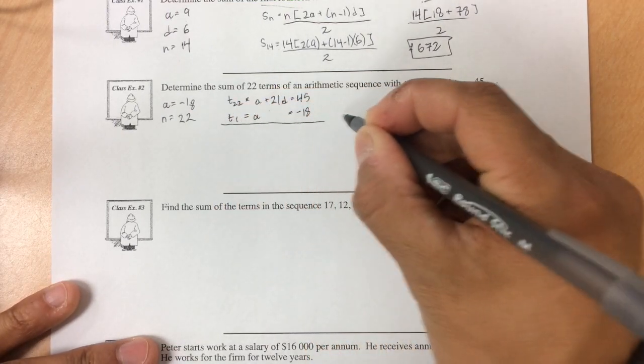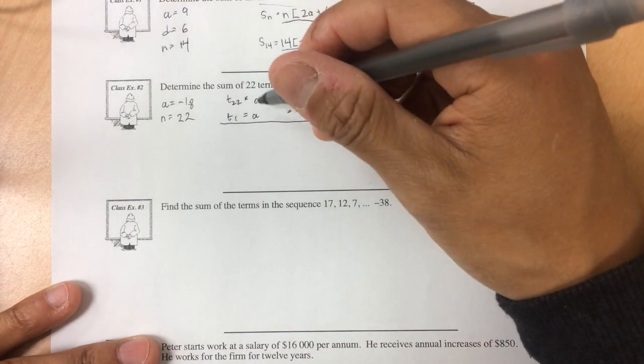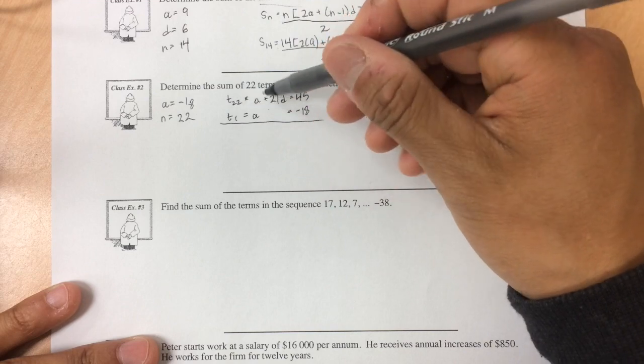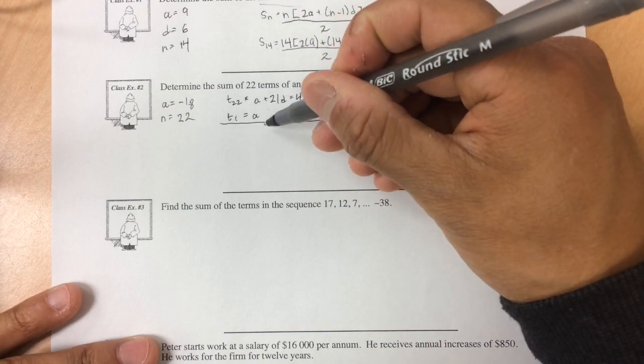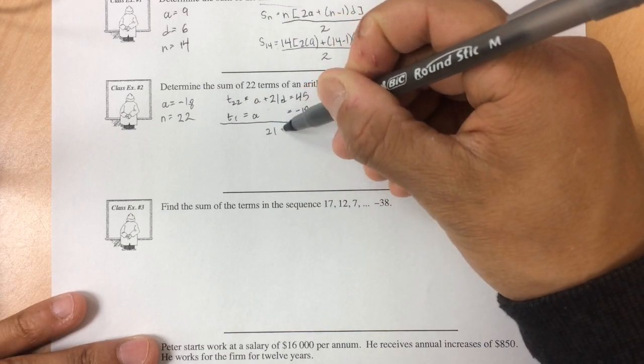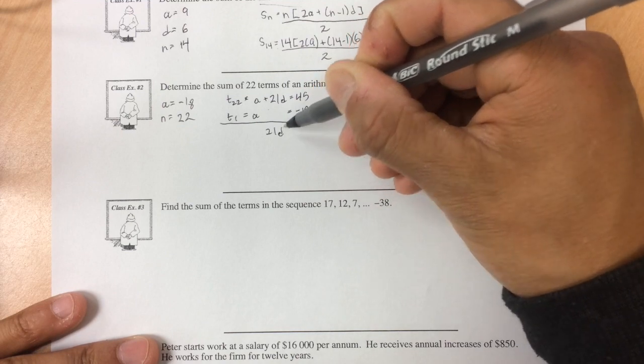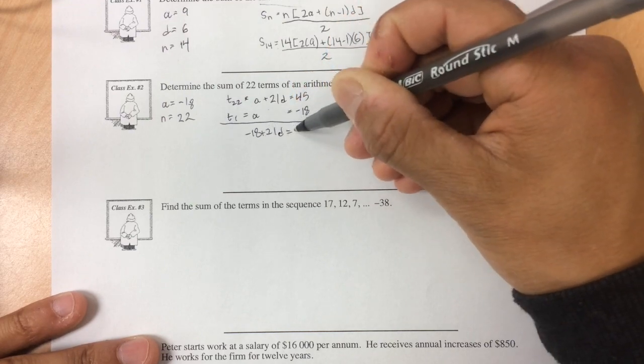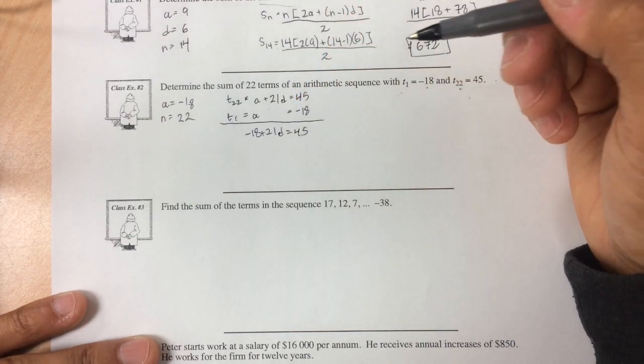When we combine these equations, this becomes a subtraction, so we're going to be left with 21d subtract 18 is equal to 45.